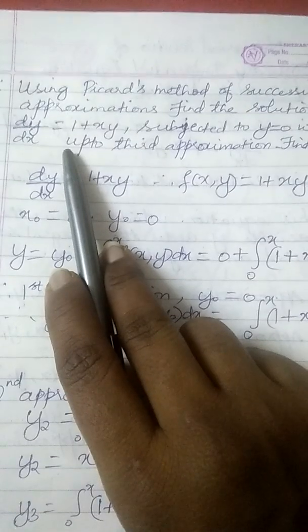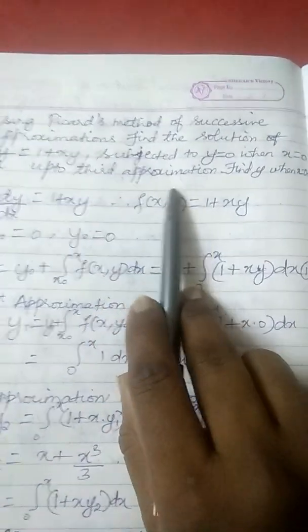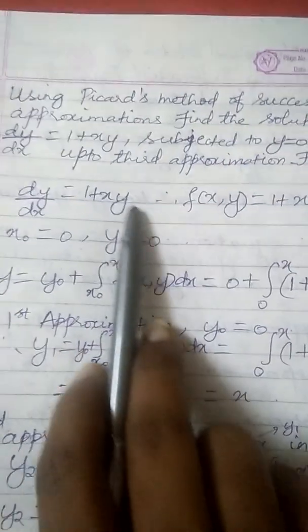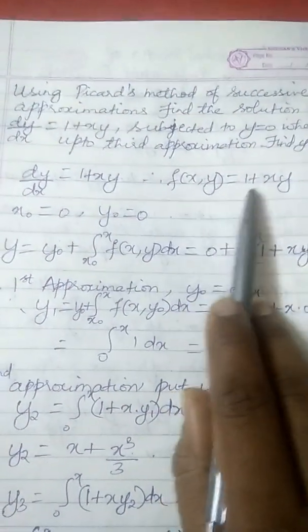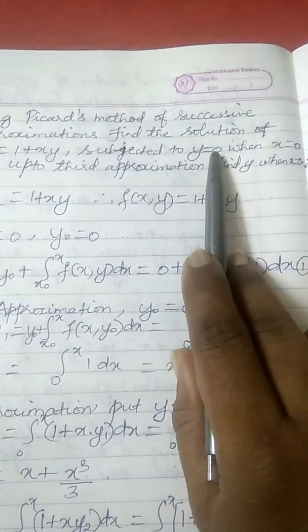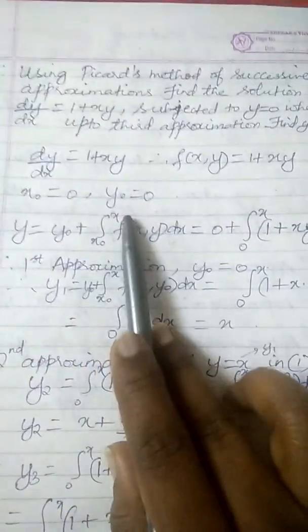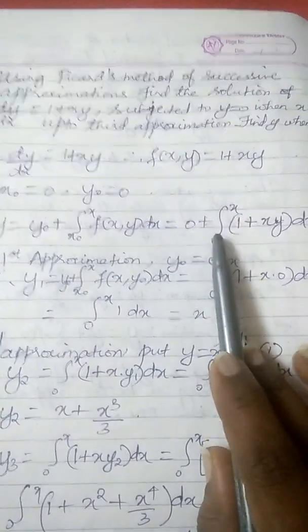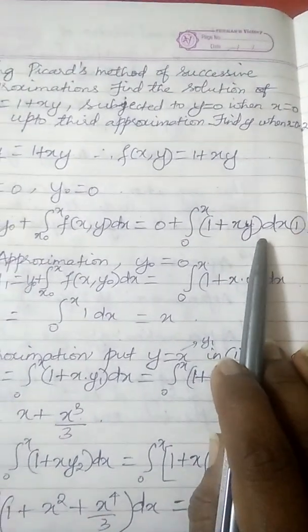Using this method, let us find the solution of dy by dx equal to 1 plus xy subjected to y equal to 0 when x equal to 0 up to third approximation, and then find y when x is equal to 0.2. Now given dy by dx equal to 1 plus xy, the right hand side is f of x, y function, that is equal to 1 plus xy. Initial conditions are given to be x naught equal to 0, y naught equal to 0. So y is equal to y naught plus integral x naught to x f of x, y dx. y naught is 0, substitute, plus integral, x naught is 0. So integral 0 to x 1 plus xy dx.